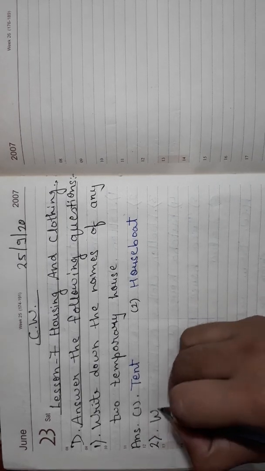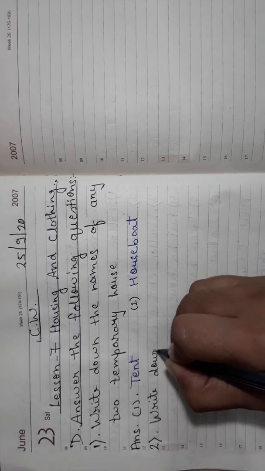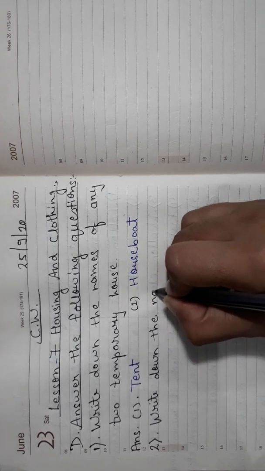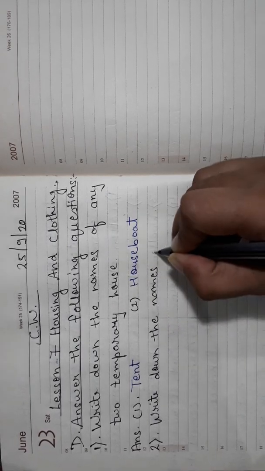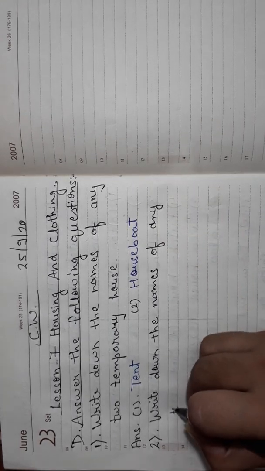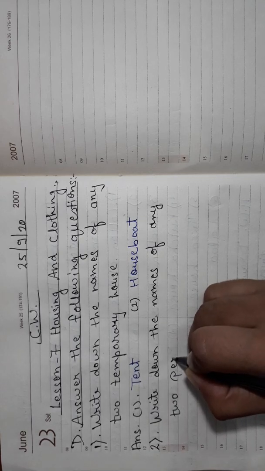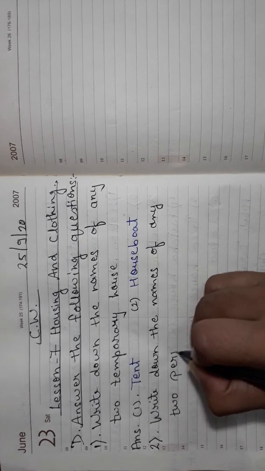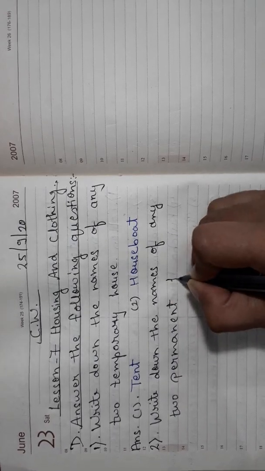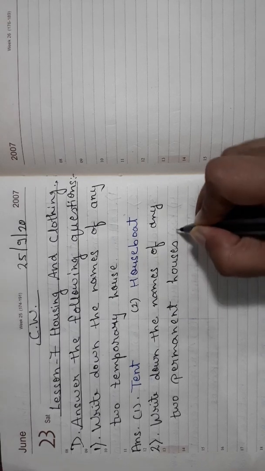Write down the names of any two permanent house. Permanent, permanent house. Students, be careful while writing the spellings because you all make so many spelling mistakes.